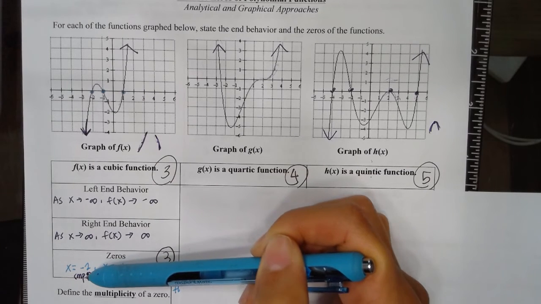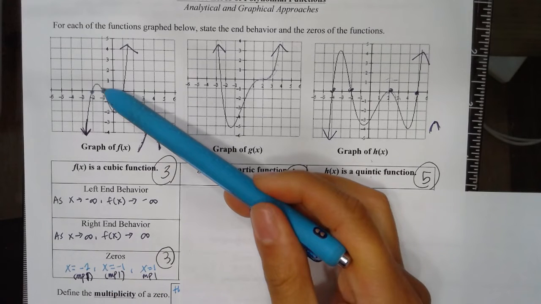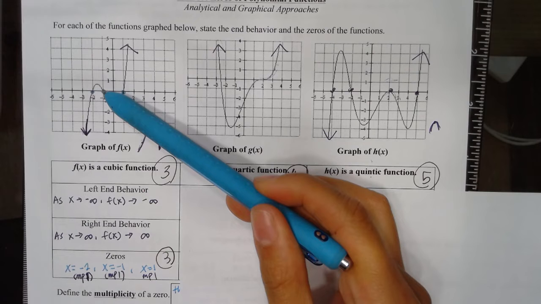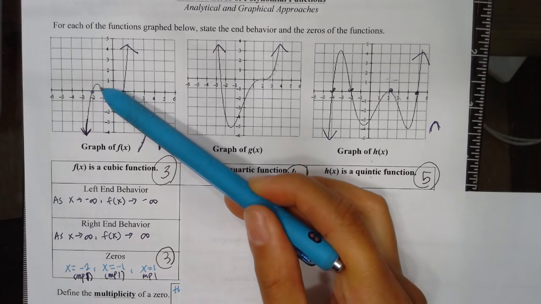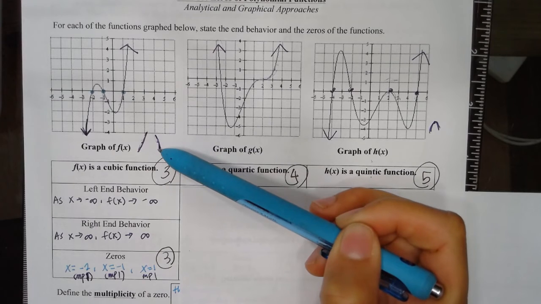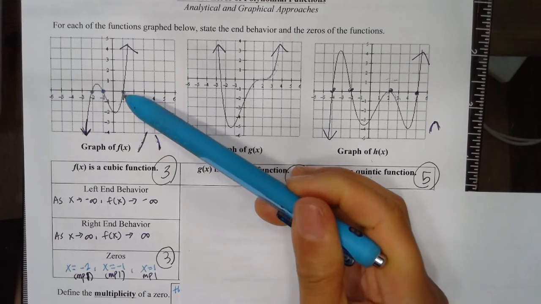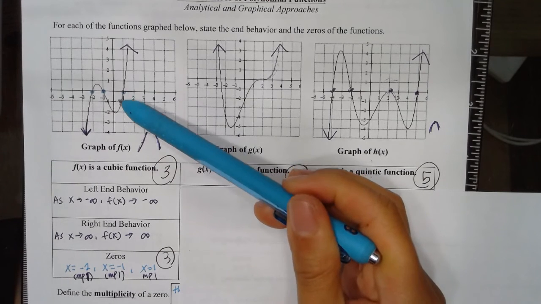Let's see what happens at x equals negative 1 now. If I were to zoom in, it's just a line going straight through at x equals negative 1. This is a linear function. So again, at x equals negative 1, it's going to have a multiplicity of 1. What about at x equals 1? Again, a line going through it, multiplicity of 1.